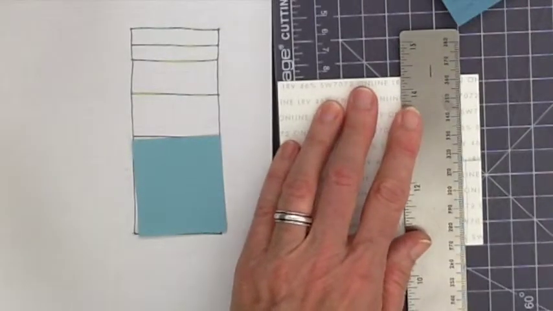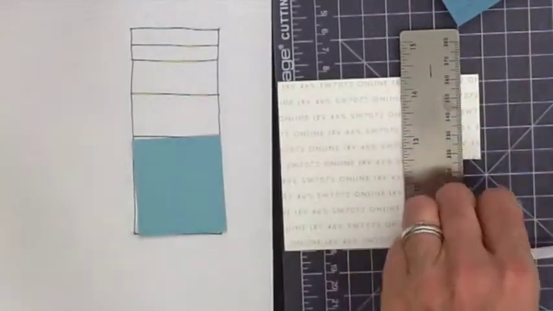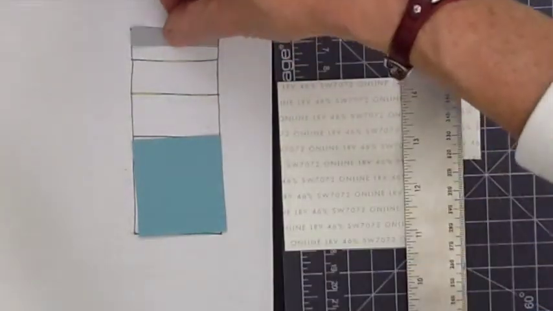One more time. Again, I'm going to lean against the ruler. Watch out for my little fingers. Okay, so that one will go right there.